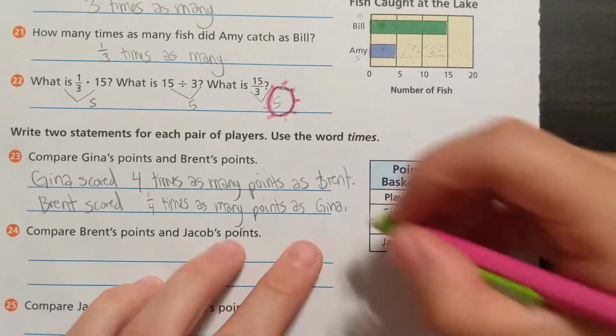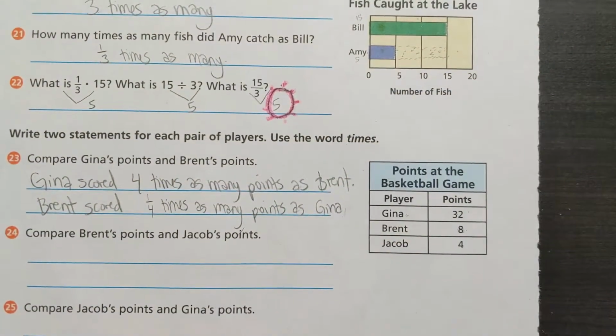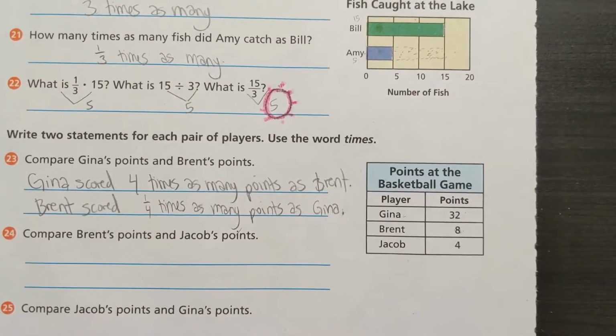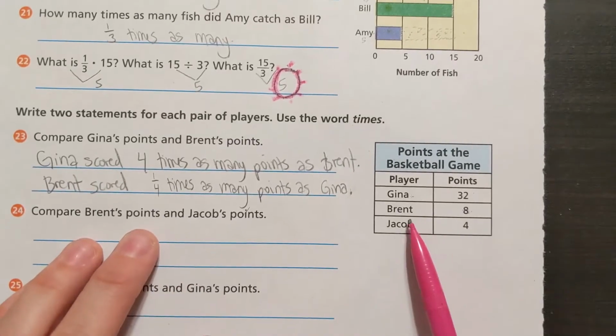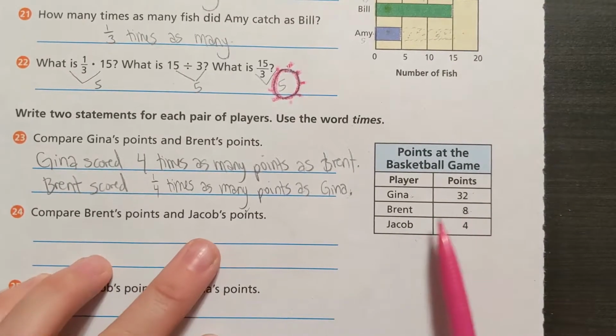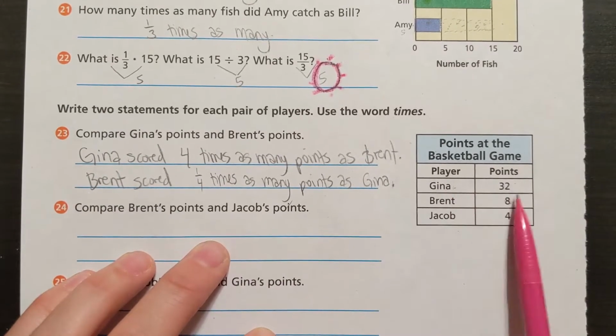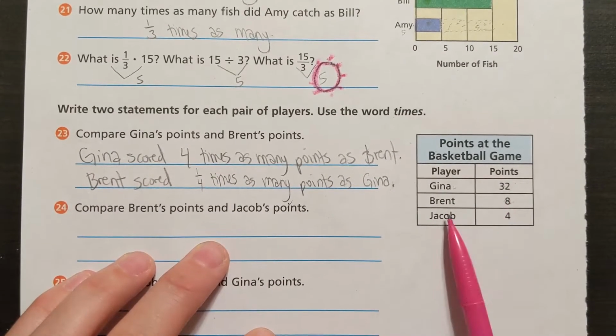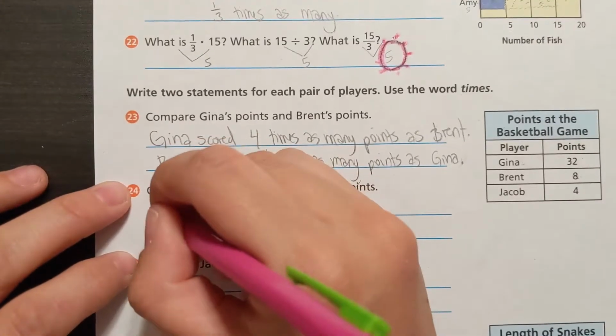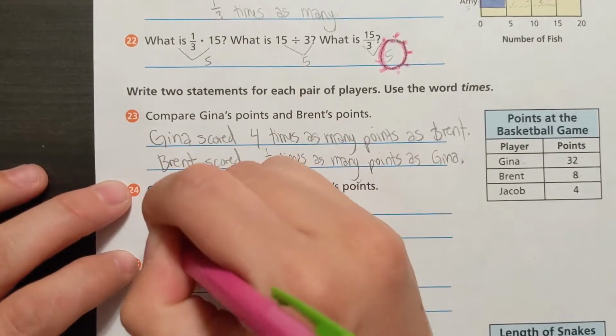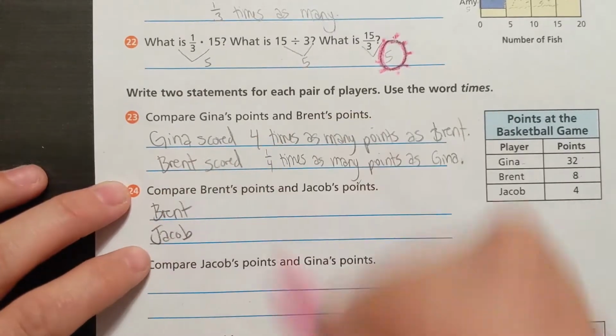Okay, number 24. Compare Brent's points and now Jacob's points. So here we go. Brent has 8. Jacob has 4. So who has more now? Brent does. Brent has 8. Jacob has 4. So we're going to put our first sentence as the one that has more, our second sentence as the one who has less.